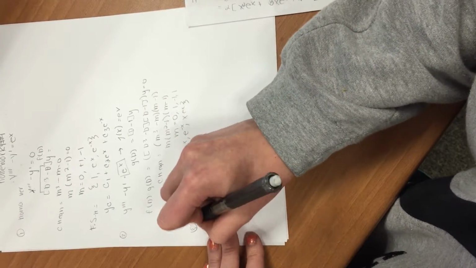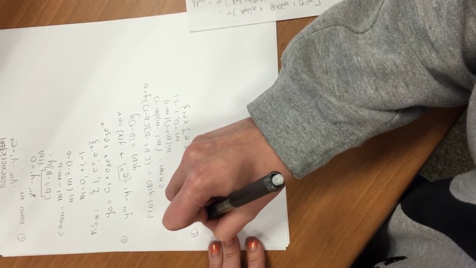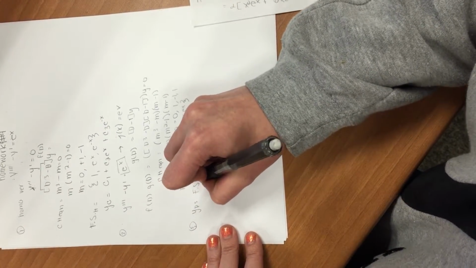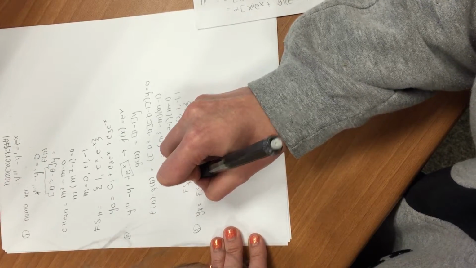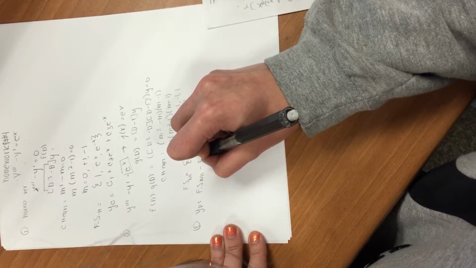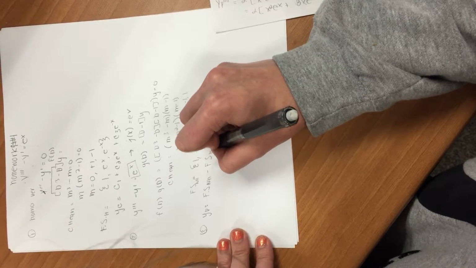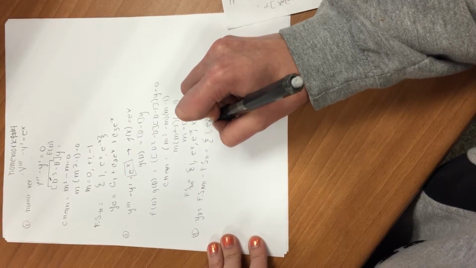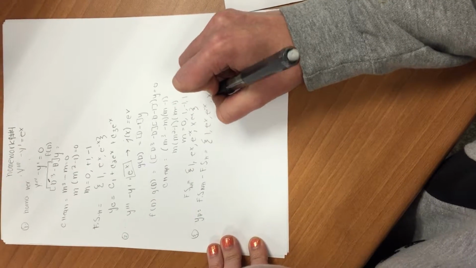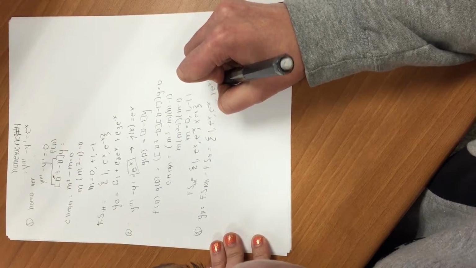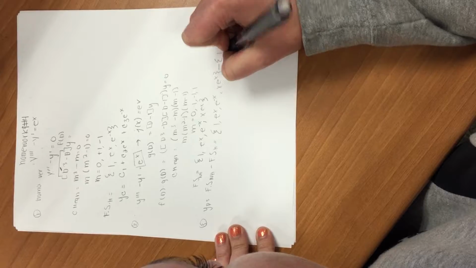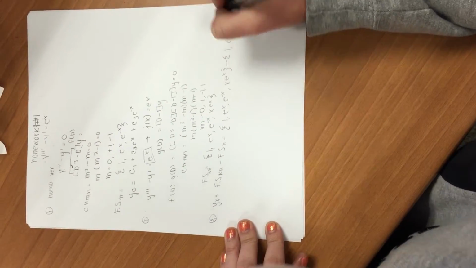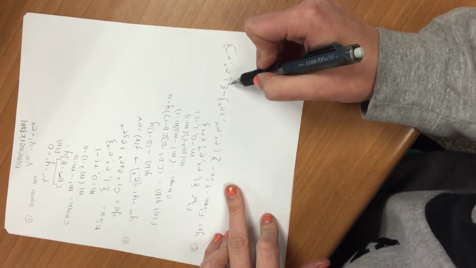From there, my third step, to find yp, we have to take my FS and subtract my FSH. We're going to look for what's in each equation.